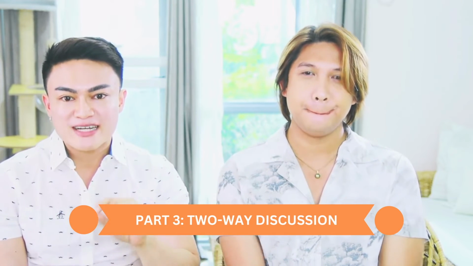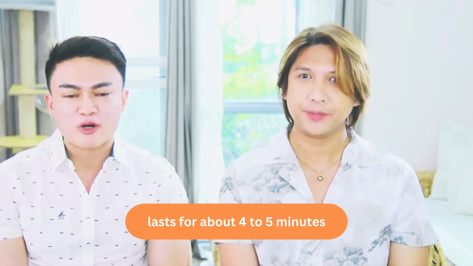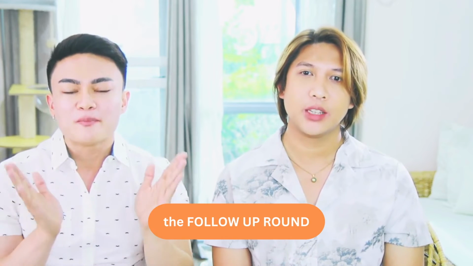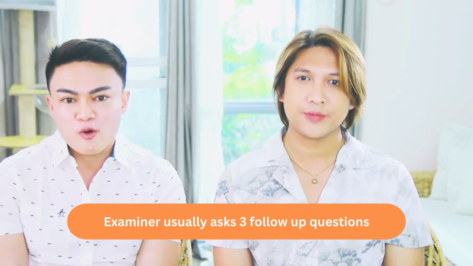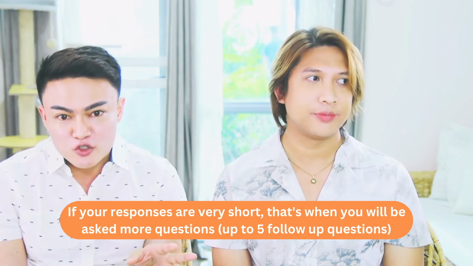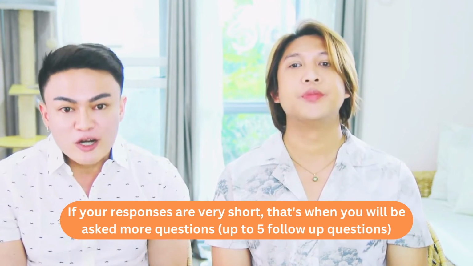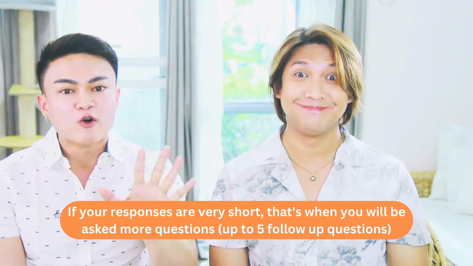Let's move on to Task 3. We call this two-way discussion, which lasts for about 4 to 5 minutes. In other words, we call this the follow-up round. Based on our experience, most examiners here would usually ask 3 follow-up questions. But if your responses are very short, that's when you'll be asked more questions, like up to 5 follow-up questions.